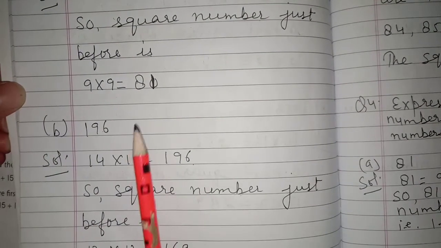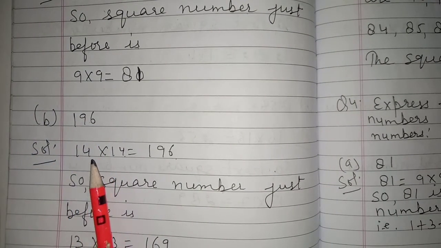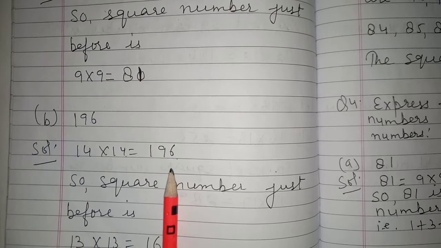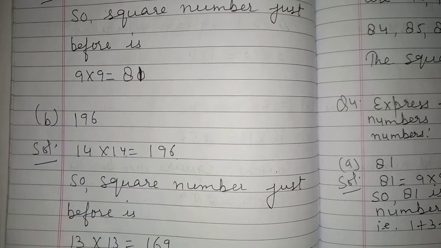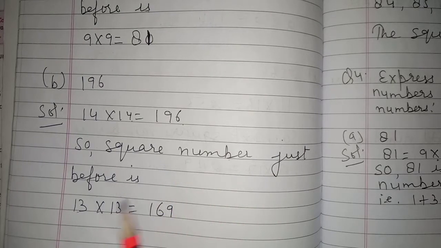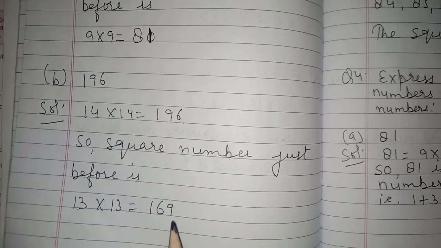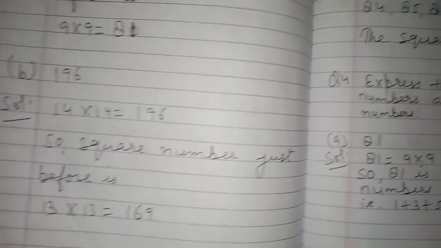Now part B, we need to find the square number just before 196. We know that 14 into 14 is 196. 196 is the square of 14. So the square number just before it will be the square of 13, that is 13 into 13, 169.